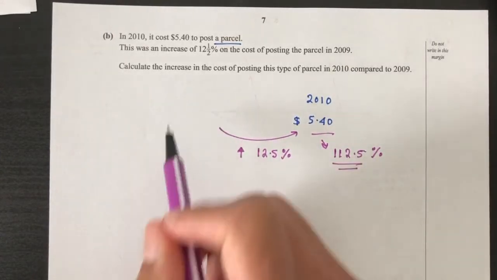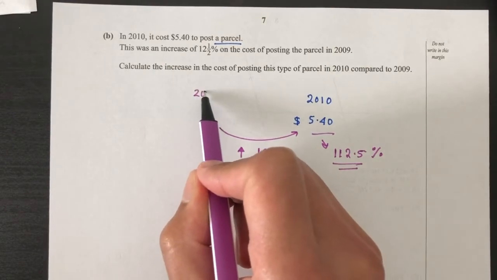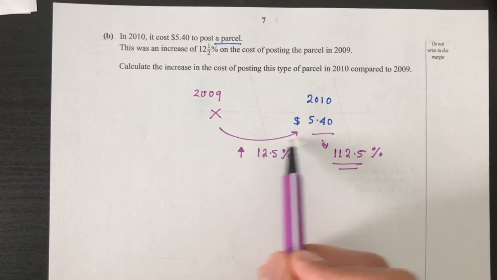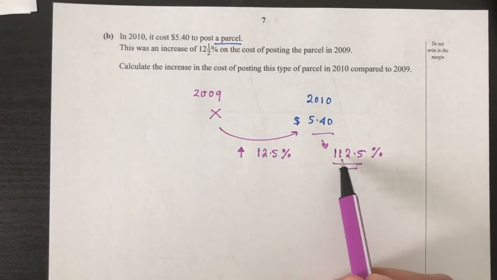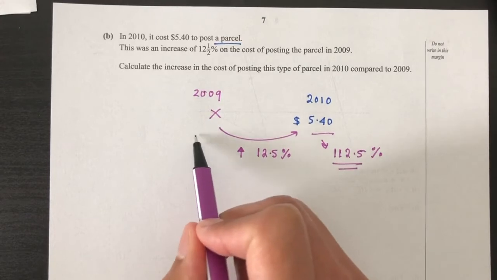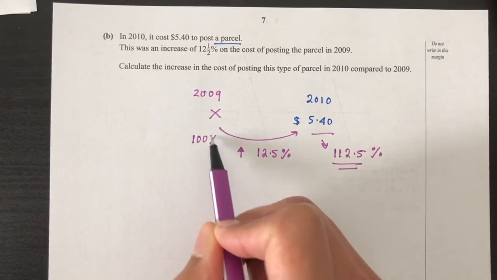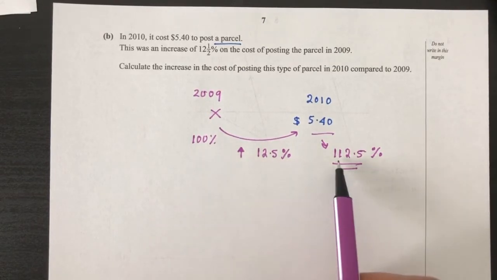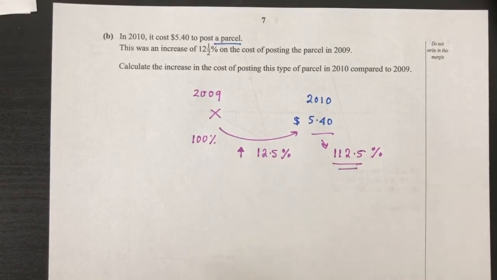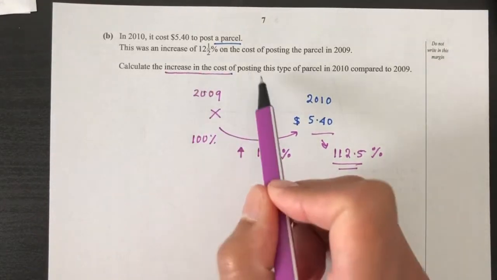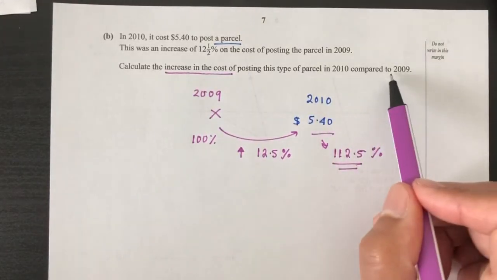Now, of 2009, we don't know the cost, X, but it was increased by 12.5. Now the cost here is 112.5, and the cost here was 100%. That was the initial cost. Increasing by 12.5, we have to add 12.5, it becomes 112.5%. Now we have to find the increasing costs of posting this parcel compared to 2009.